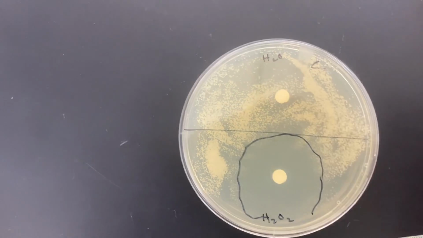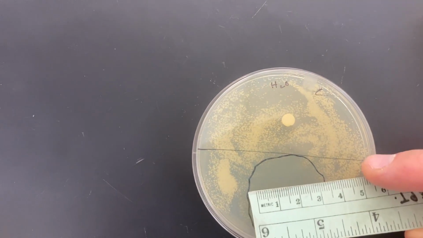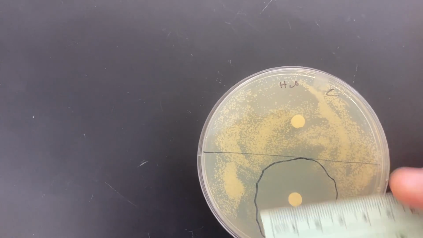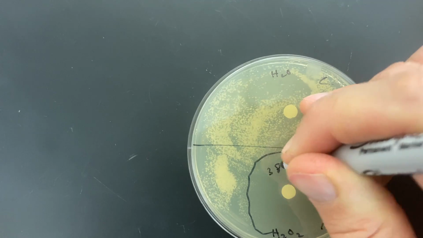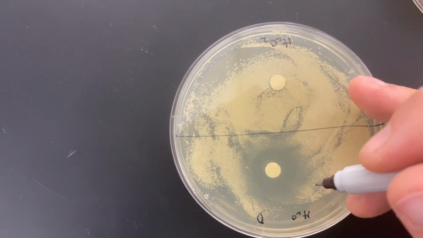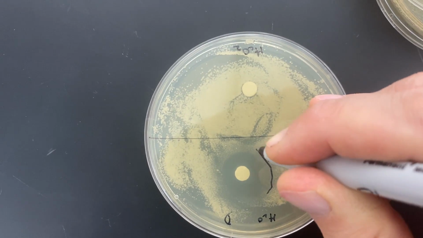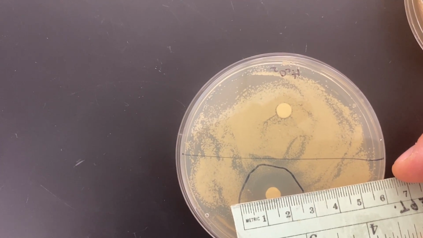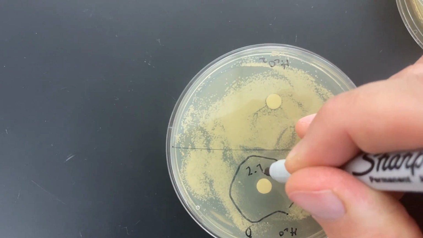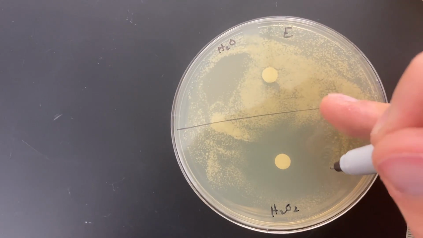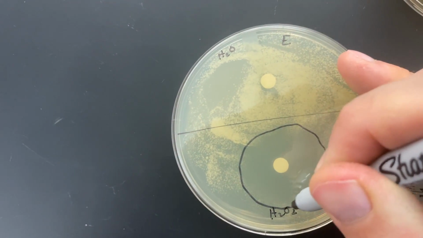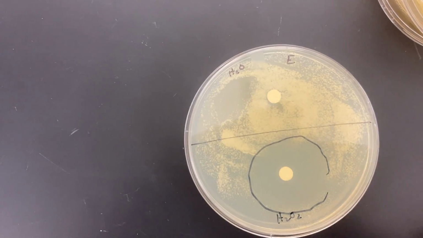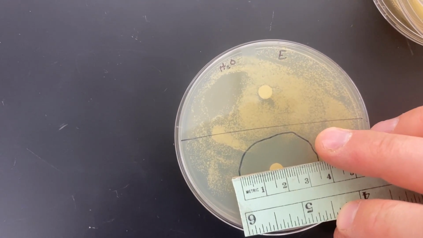All right, so as I'm doing this, think to yourself what it would look like if some of these cells were more or less sensitive to oxidative stress. 3.8. 2.7. Hmm. 3.6.